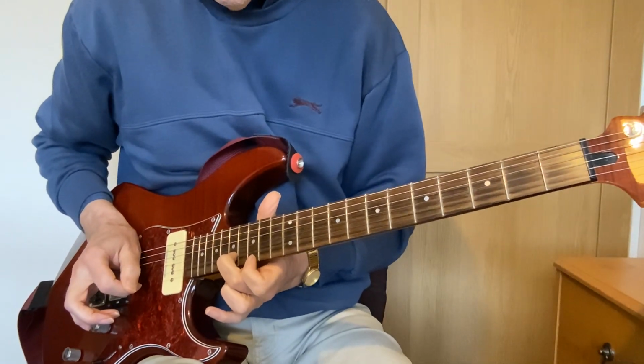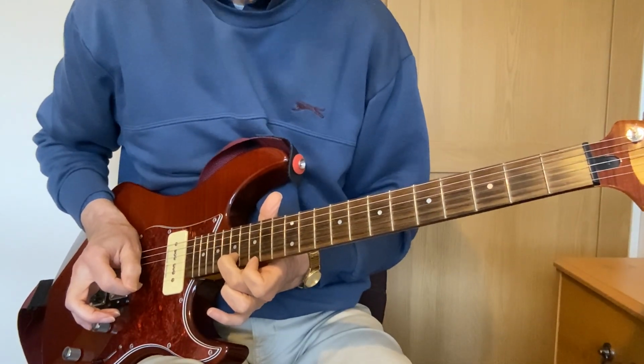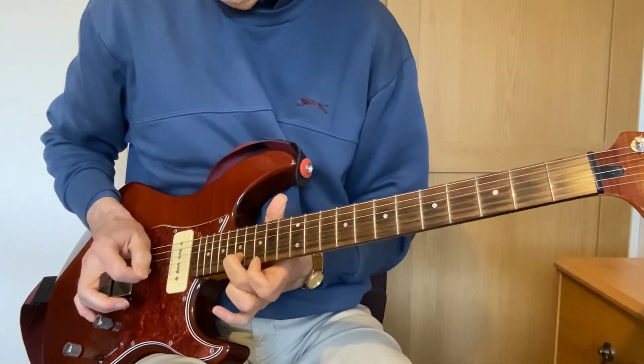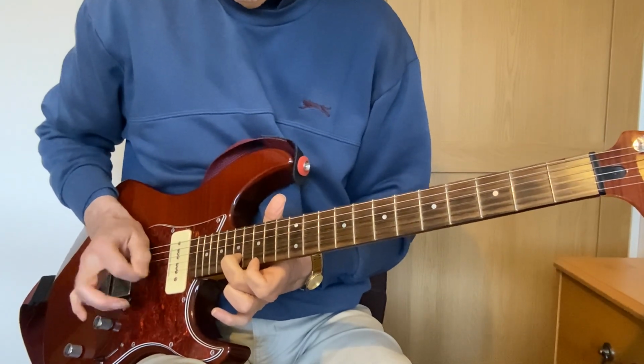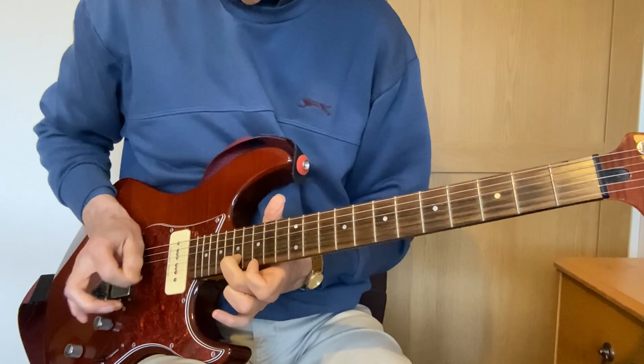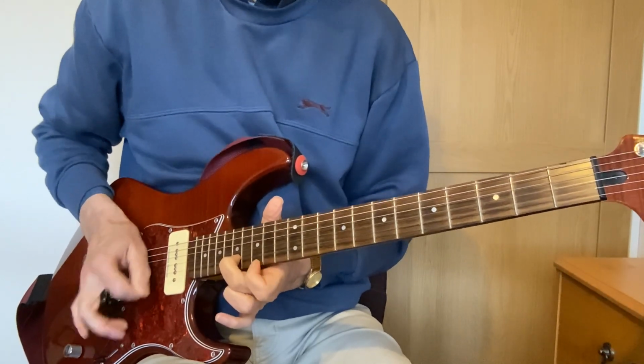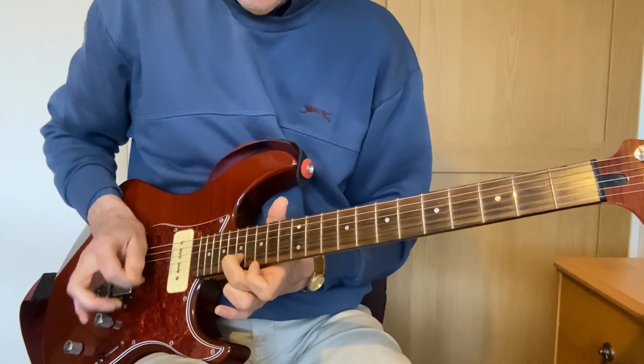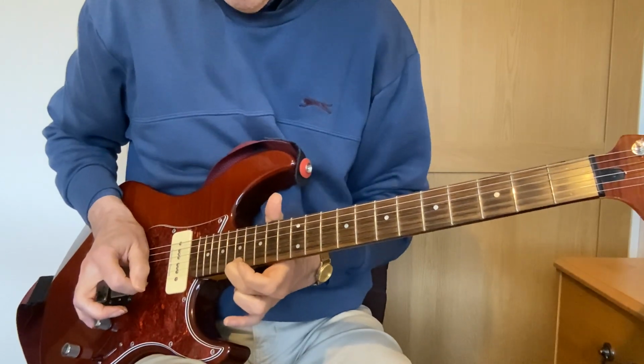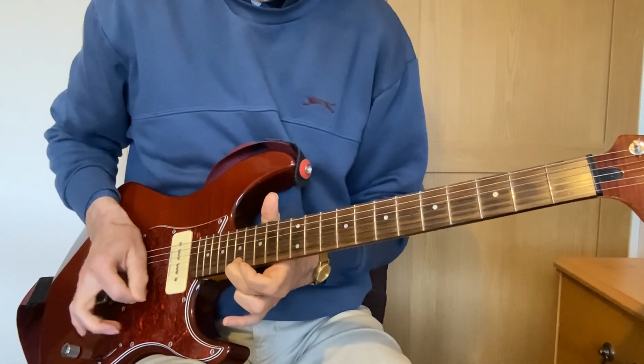Then we're using the 15th fret of the top string. I'm going to the 17th fret of the top string.